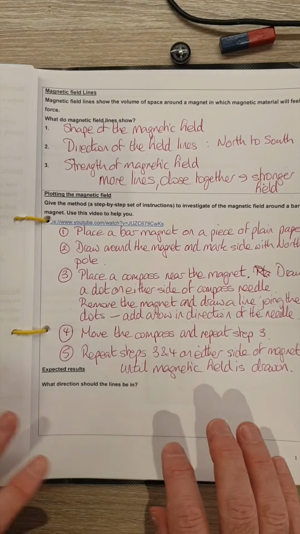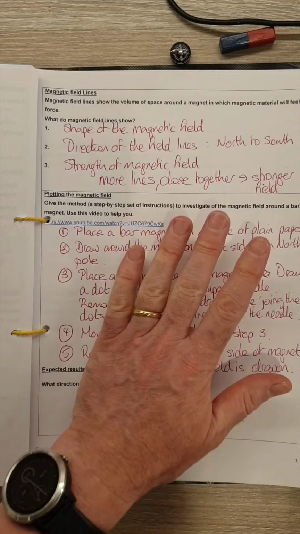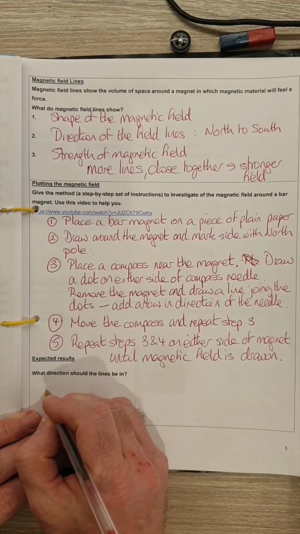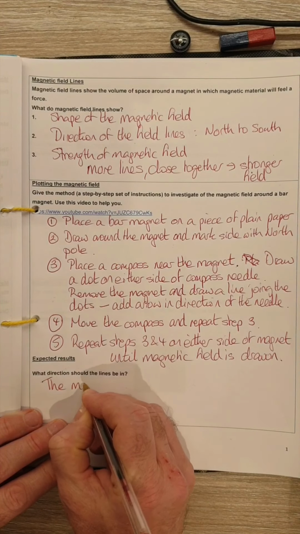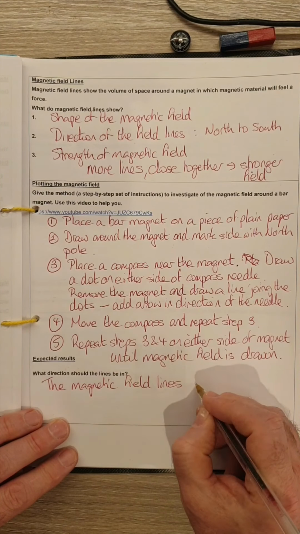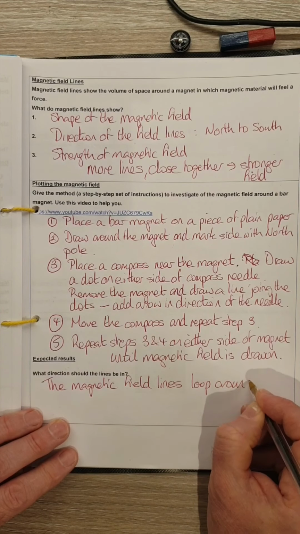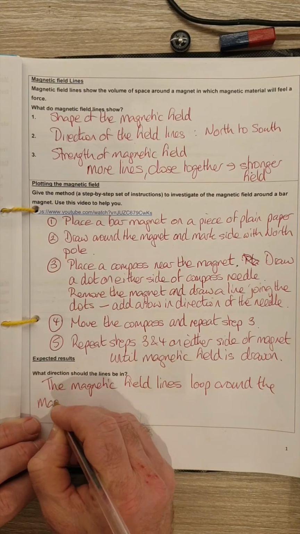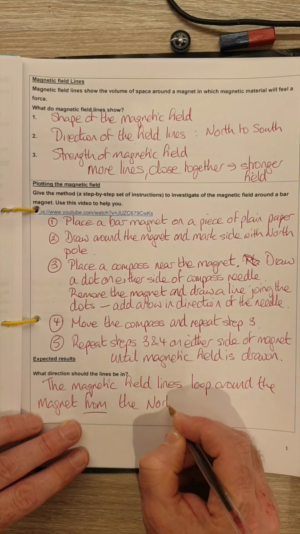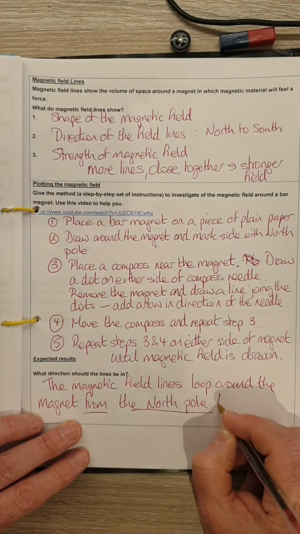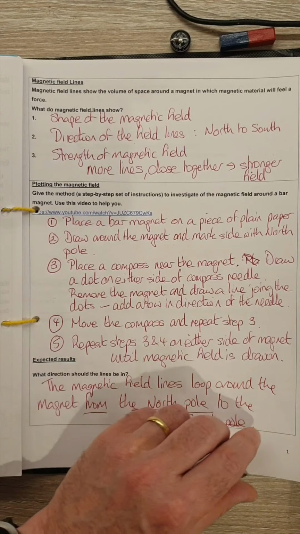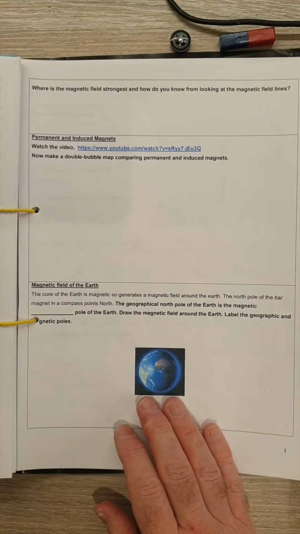So, going back to our pack, these were the instructions that we followed. We drew our results. What direction should the lines be in? The magnetic field lines loop around the magnet, and here's the important point, from the North Pole to the South Pole, always from north to south.